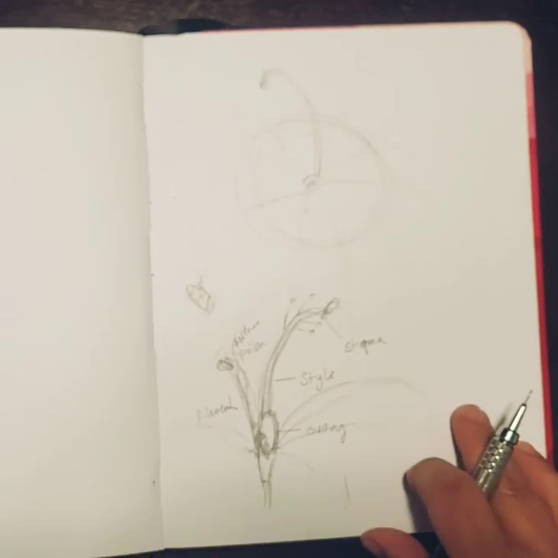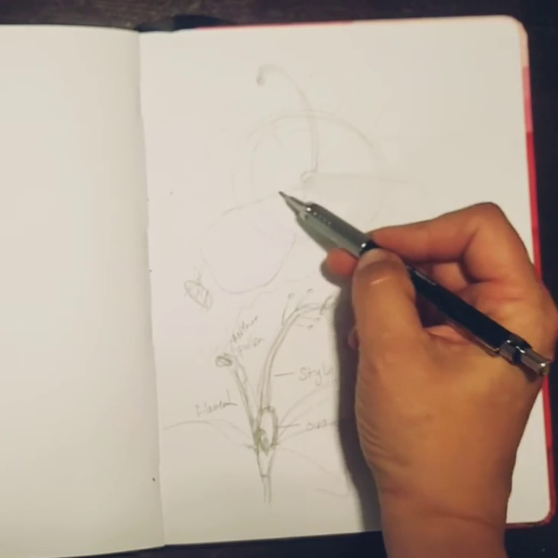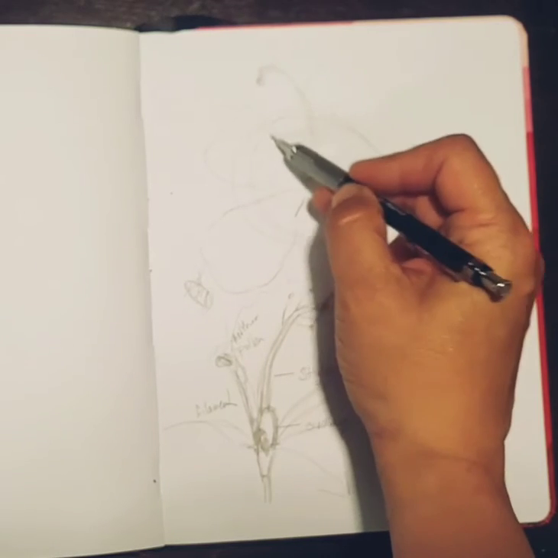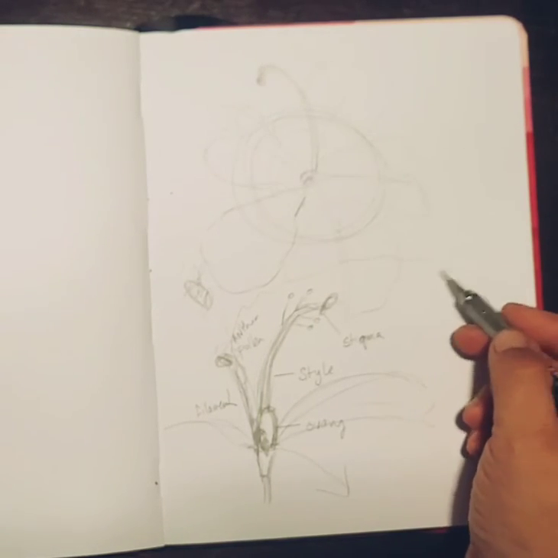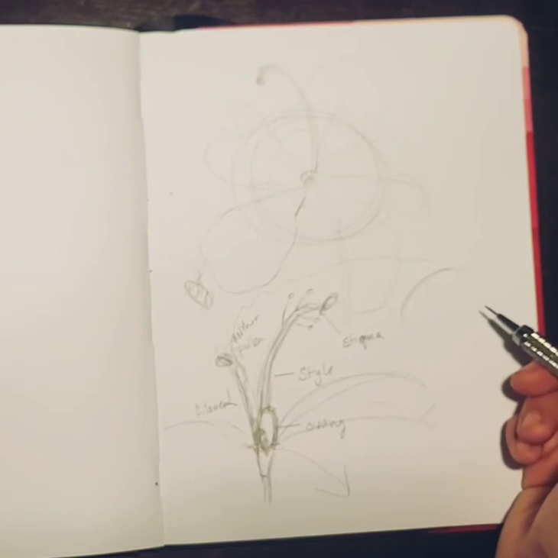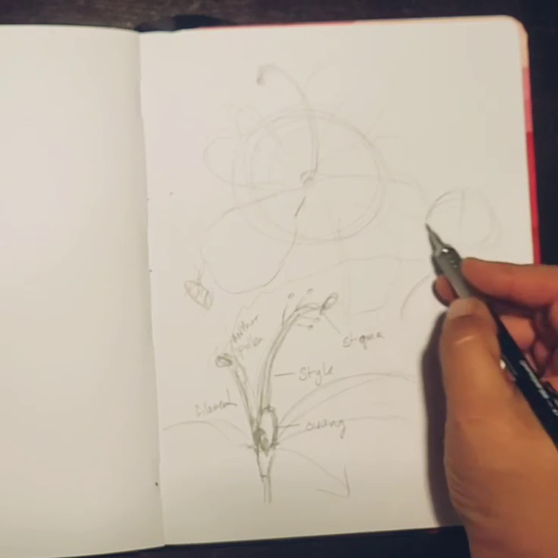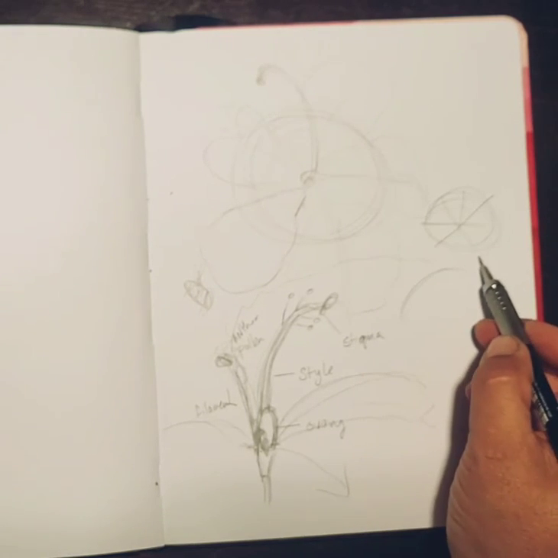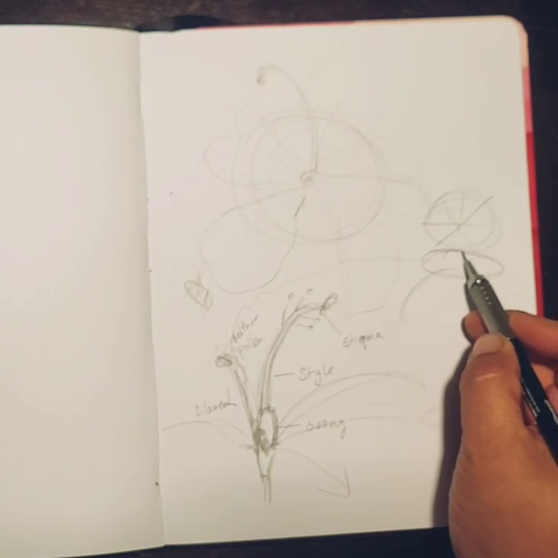So I hope that was helpful, and next video we'll talk about making leaves, leaf shapes, and using the disc like I did here with the flower, and how you can use it in perspective.